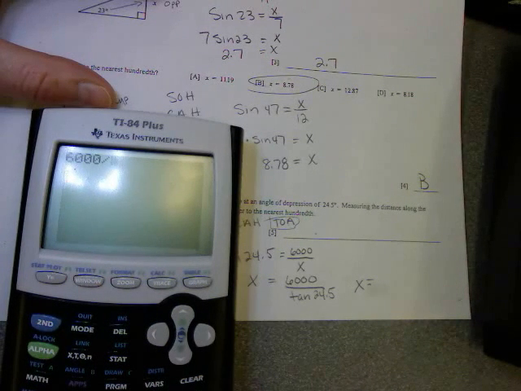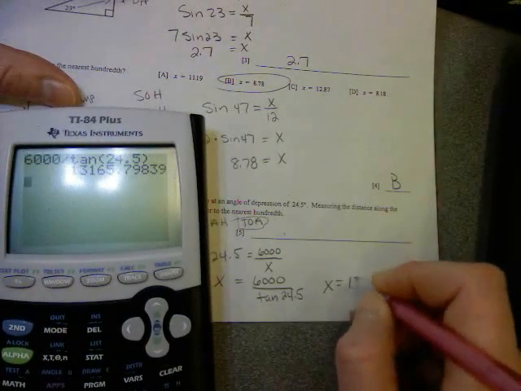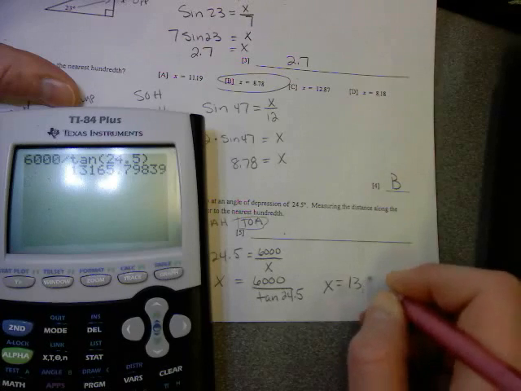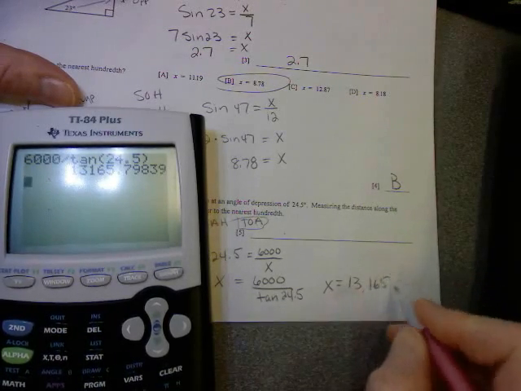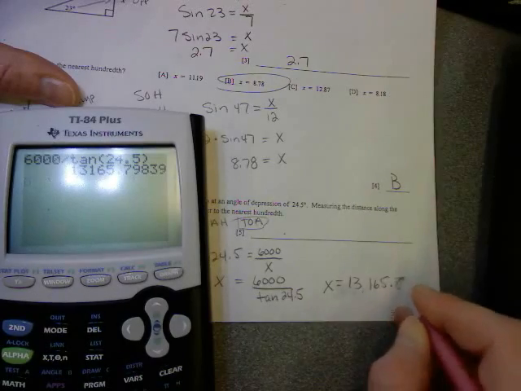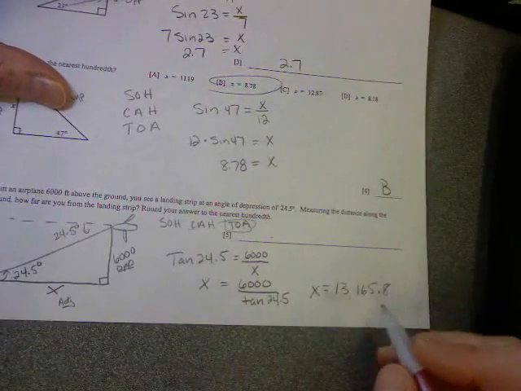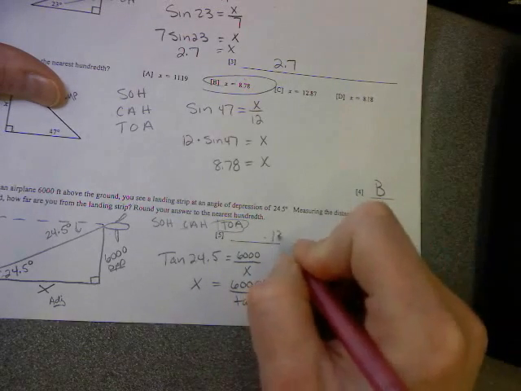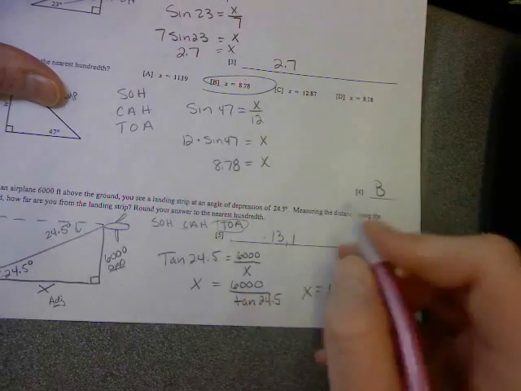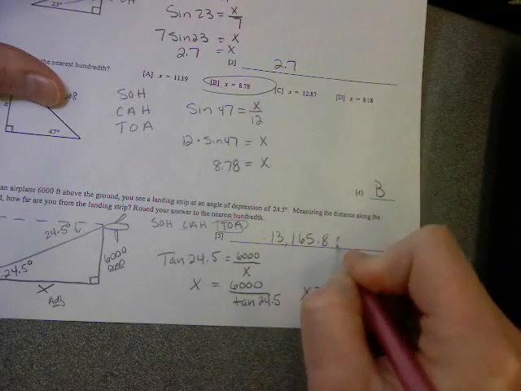6,000 divided by tangent of 24.5, which is 13,165.8. And that is feet. So we are 13,165.8 feet away.